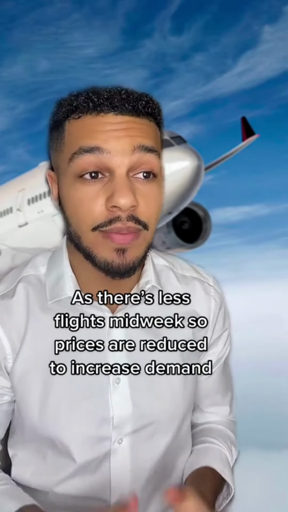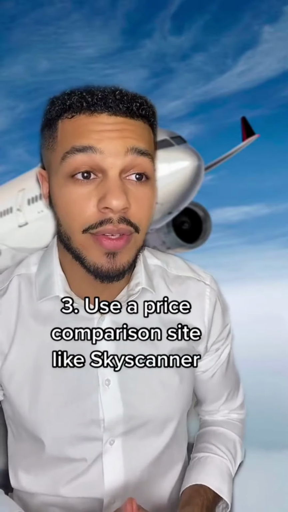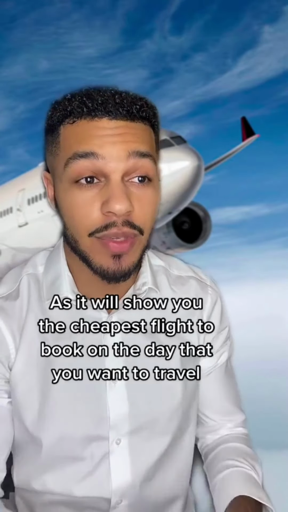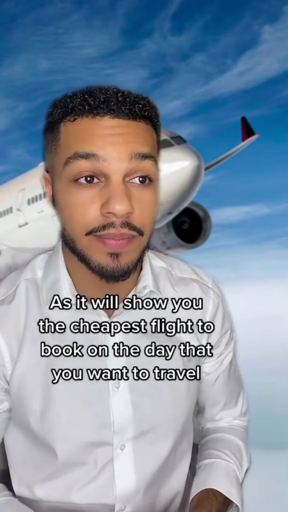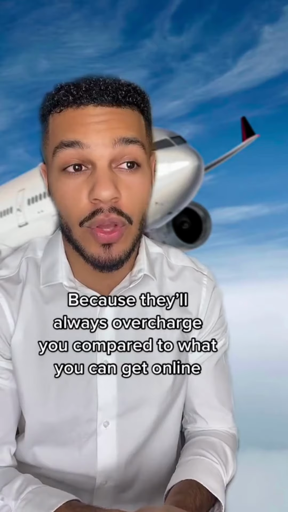2, book your tickets for Tuesdays, Wednesdays and Thursdays as there's less flights midweek, so prices are reduced to increase demand. 3, use a price comparison site like Skyscanner as it will show you the cheapest flight to book on the day that you want to travel. And finally, never book over the phone because they'll always overcharge you compared to what you can get online.